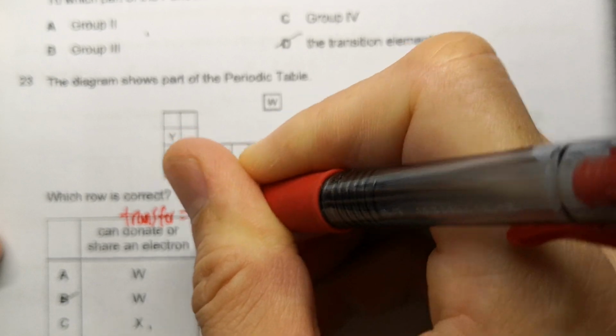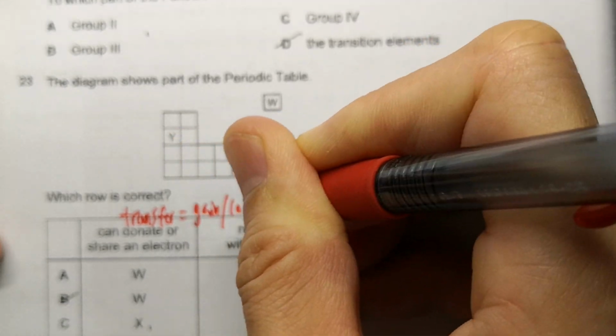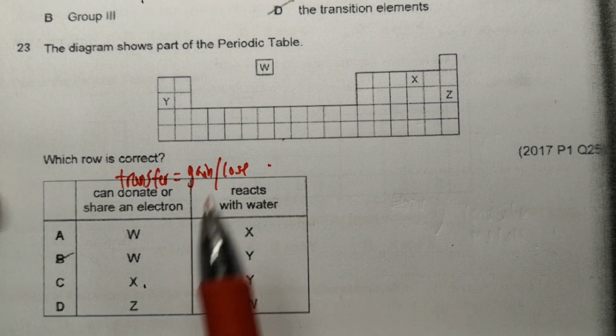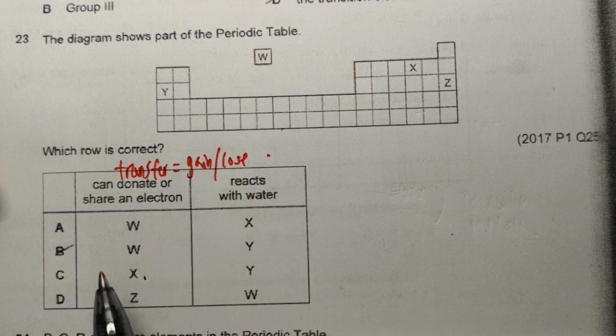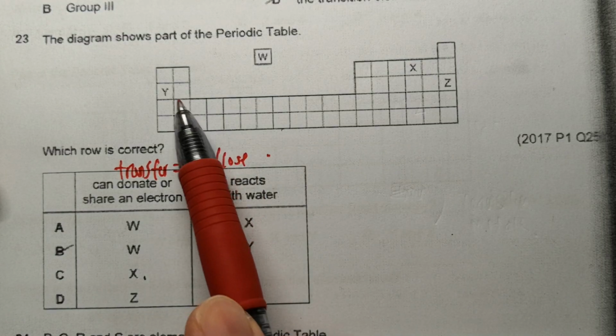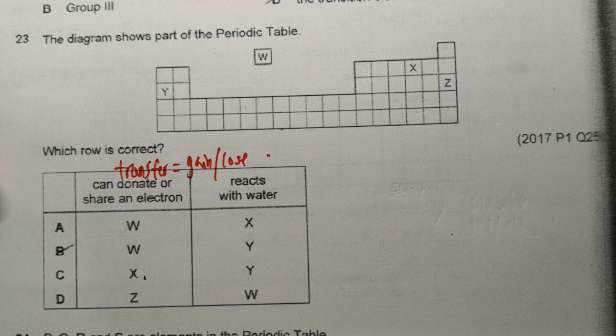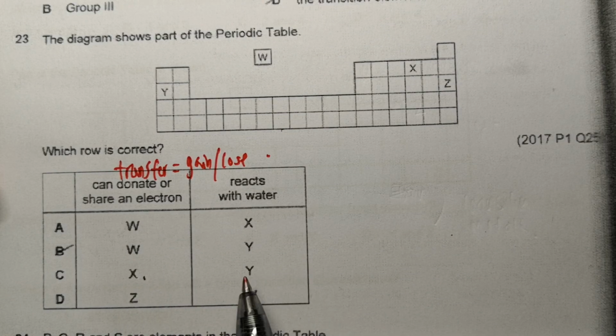Means gain or lose, and it can share as well. Hydrogen reacts with water. Why? Okay, so it's W and Y.